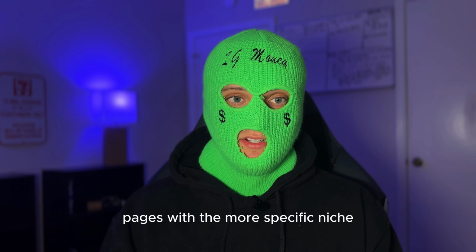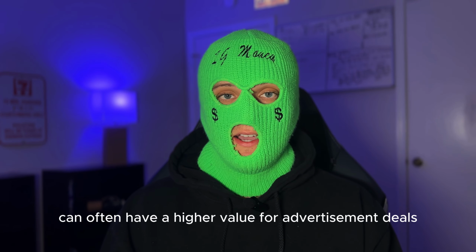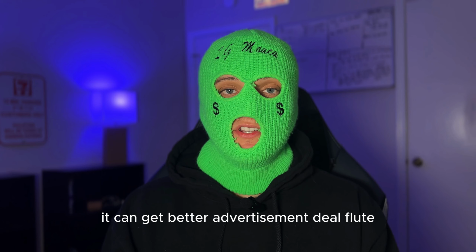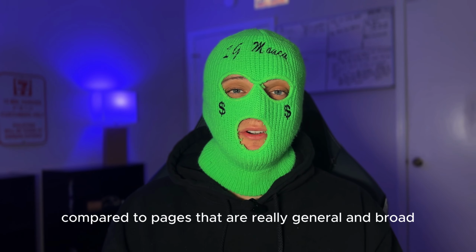Pages with a more specific niche can often have a higher value for advertisement deals and can get better advertisement deal flow compared to pages that are really general and broad.